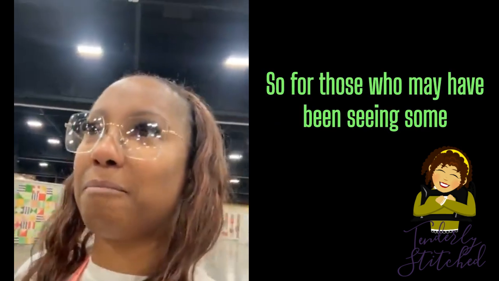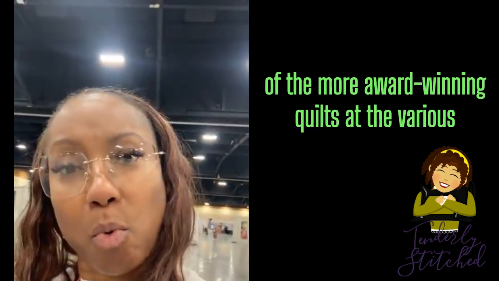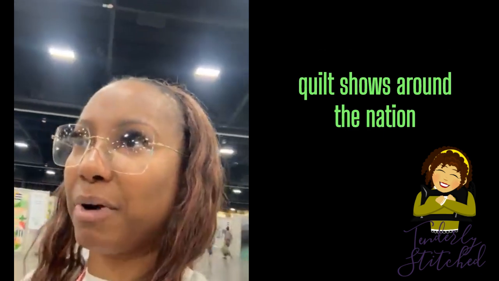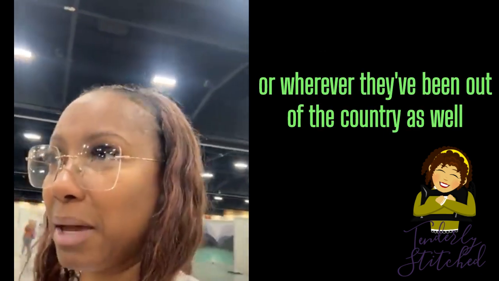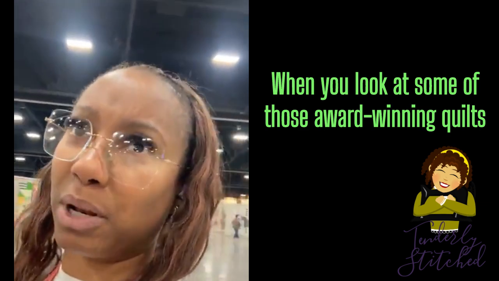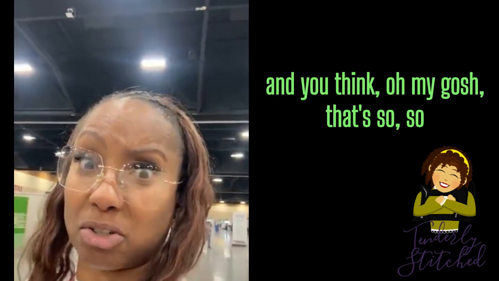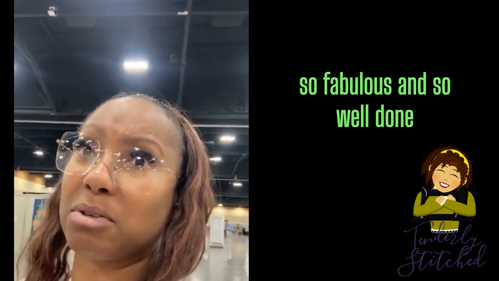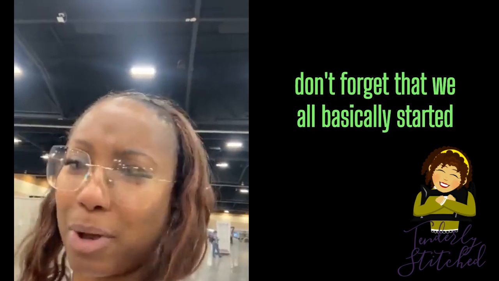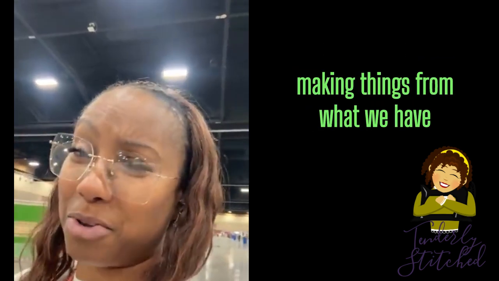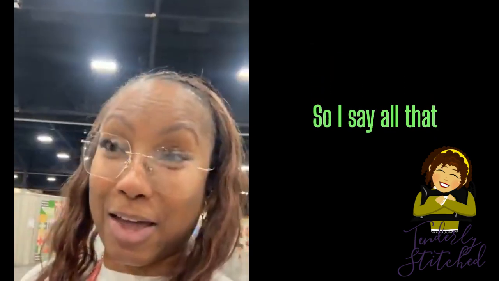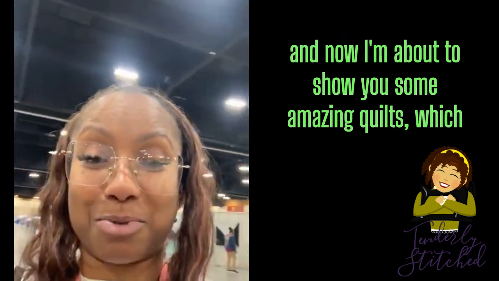So for those who may have been seeing some of the more award-winning quilts at the various quilt shows around the nation, or whether they've been out of the country as well, when you look at some of those award-winning quilts and you think, oh my gosh, that's so fabulous and so well done, don't forget that we all basically started making things from what we have, and you can also do the same. So I say all that, and now I'm about to show you some amazing quilts.